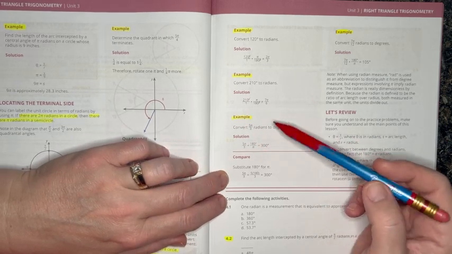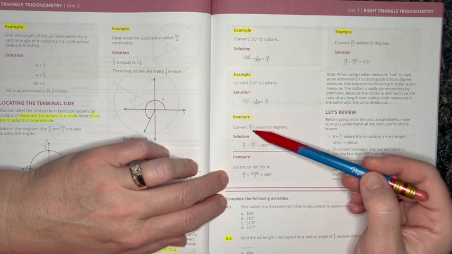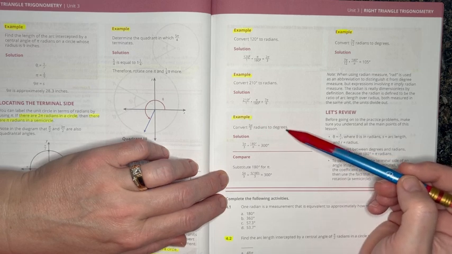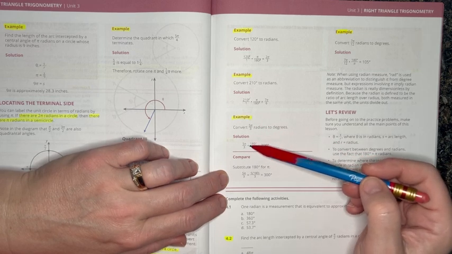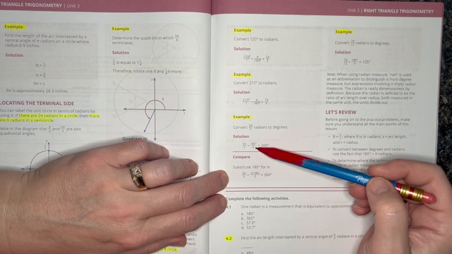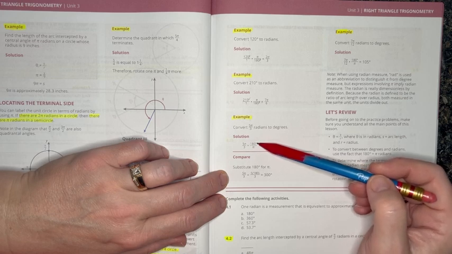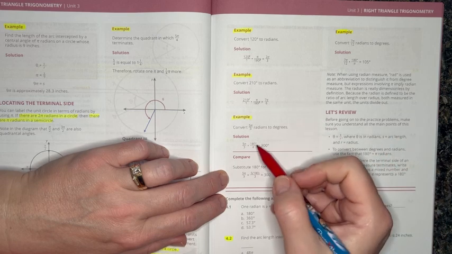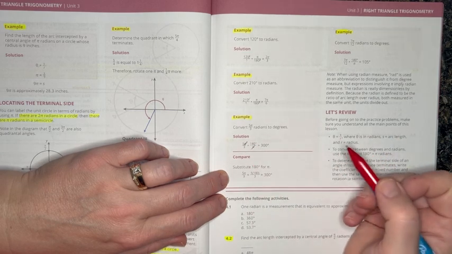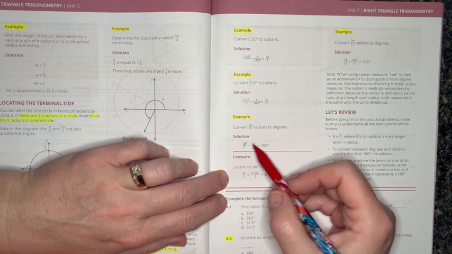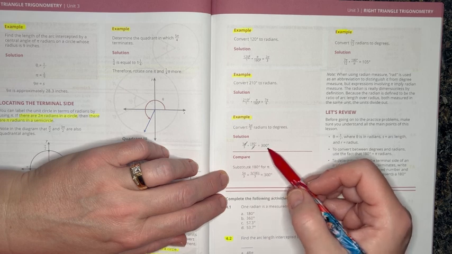This example here, convert 5 pi over 3 radians to degrees. So now we have 5 pi over 3, but we want degrees. We're given pi, so our pi is going to go in the denominator. The thing we want, degrees, is going to go in the numerator. Our pi's cancel, and then we can just take 5 times 180 divided by 3 to get 300 degrees. Okay?